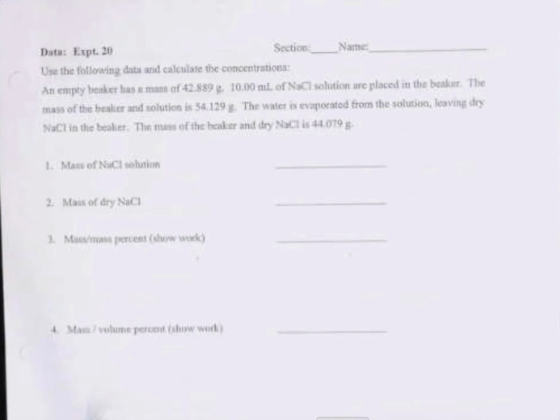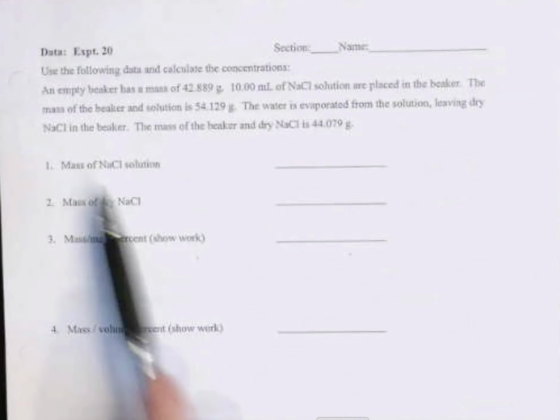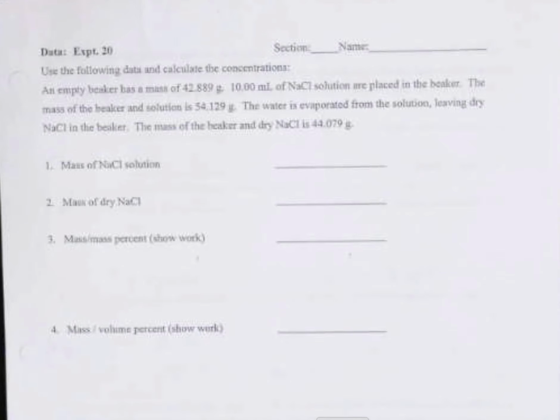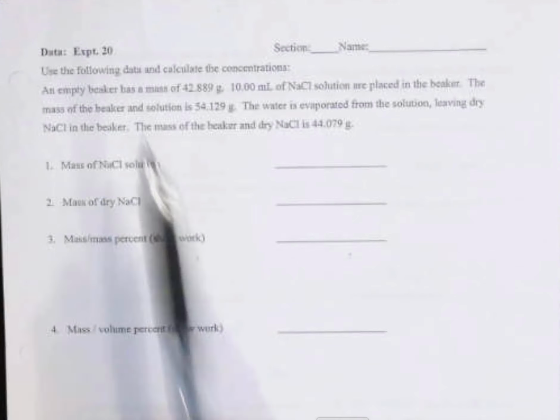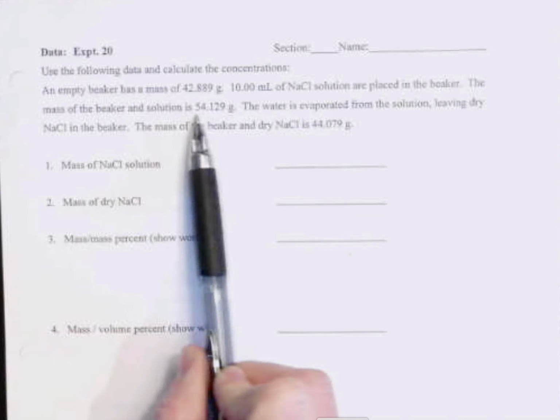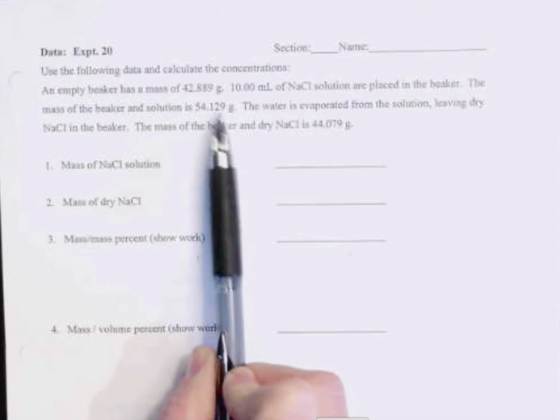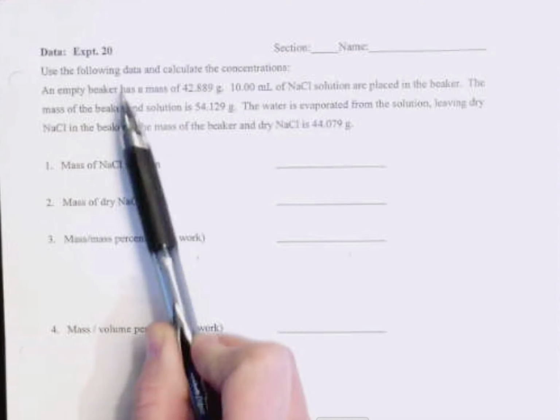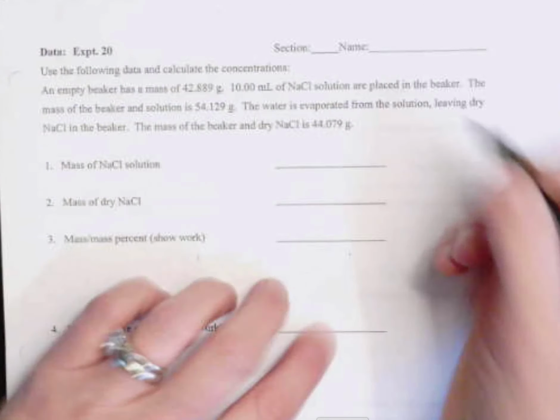You just have to stay cool and not panic, which is sometimes easier said than done. So, okay, you read this, blah, blah, blah. I just want to get done with this, right? Okay, so the mass of the NaCl solution. What you're looking for is the beaker and solution, so that's 54.129. So that includes the beaker, so we just need to subtract out the beaker.